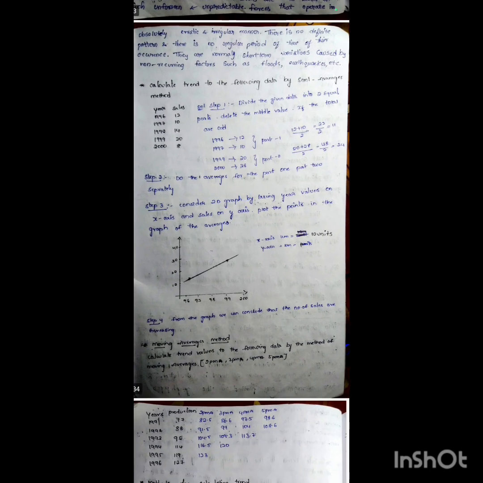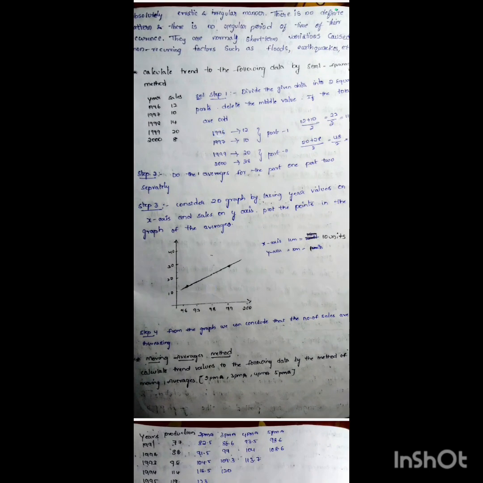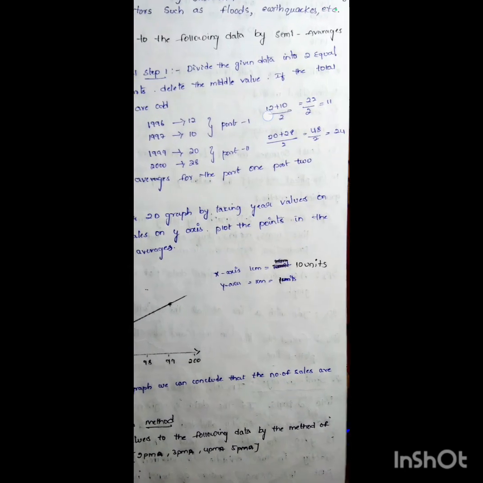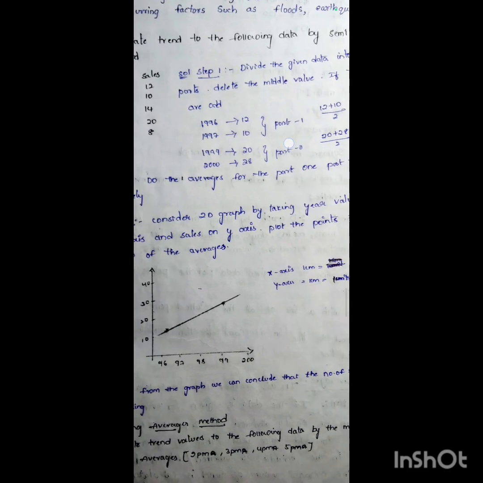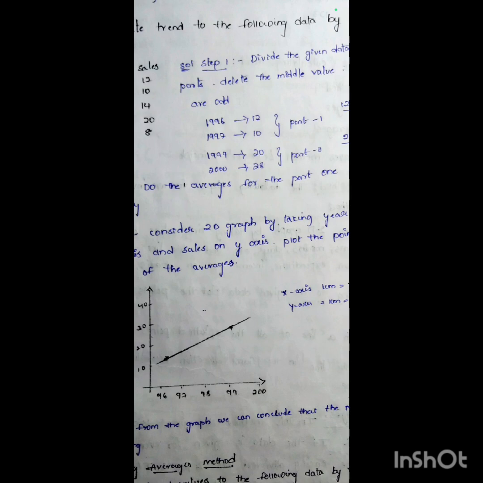Next, the calculation of the trend we are looking at here. Calculate the trend by the following method, that is semi-averages method. The name itself is telling that it is semi-averages. Step number 1, divide the given data into two equal parts and delete the middle value if the total is odd.